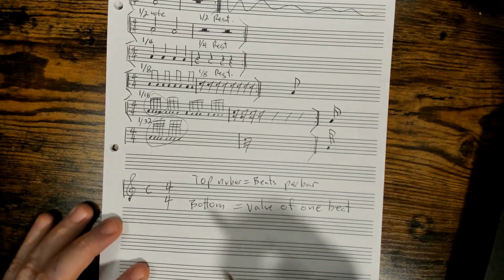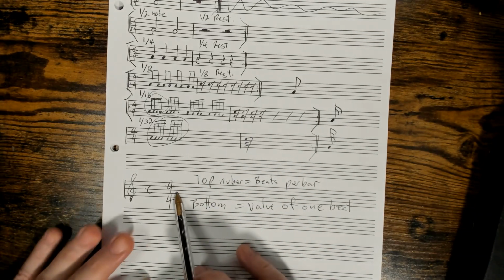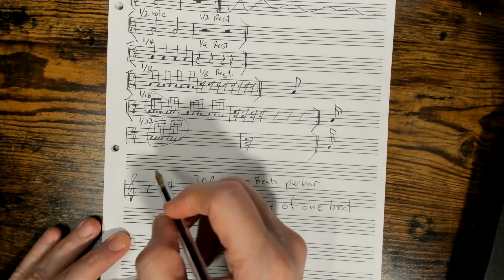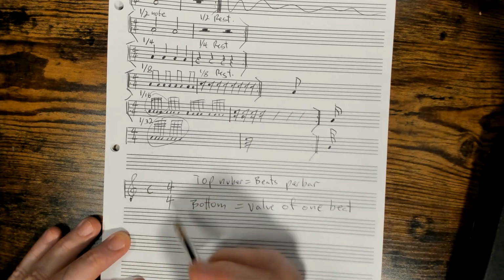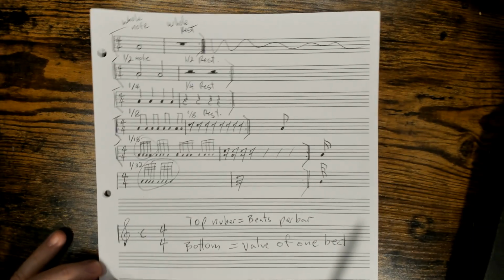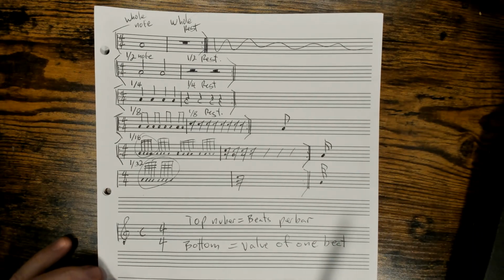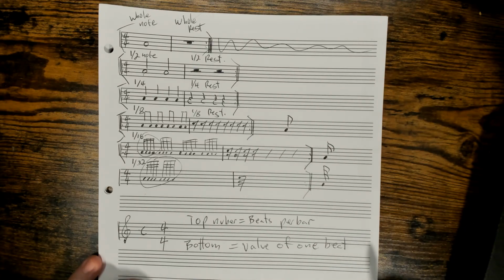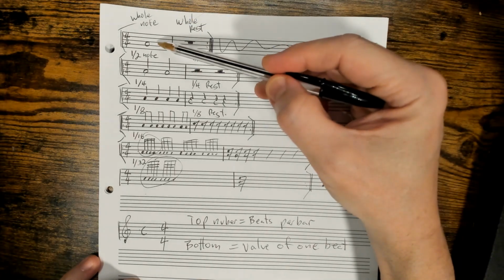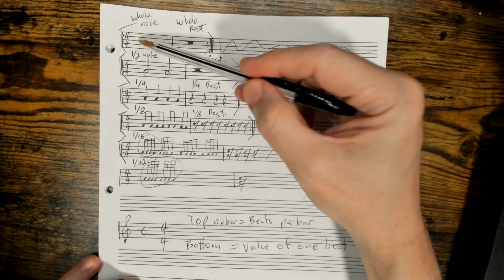If you have a time signature of 4/4, it's so common that it's also known as common time. Hence, you will see a C instead of 4/4 written on some music, because the vast majority of what we listen to in Western music is 4/4. So let's go through these and have a look at our notes. The first thing we've got here is 2 bars of 4/4.